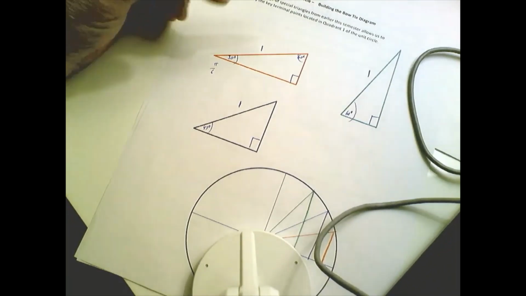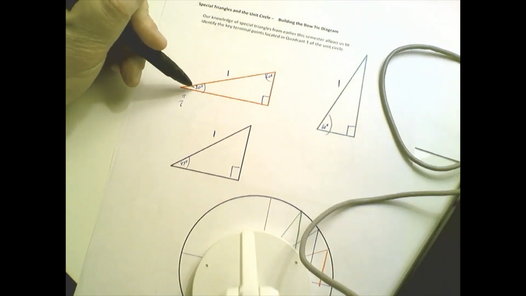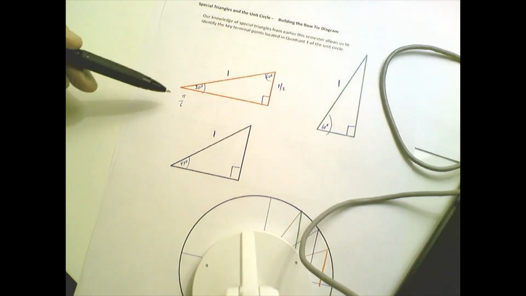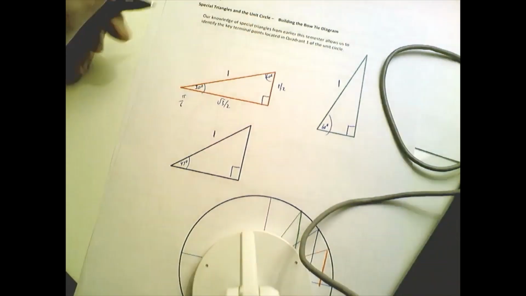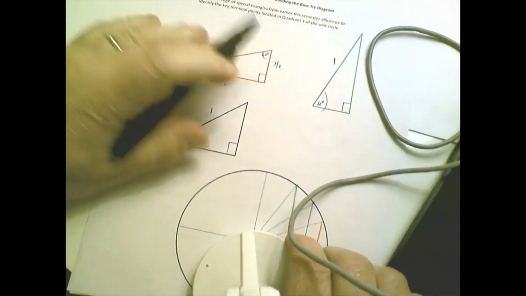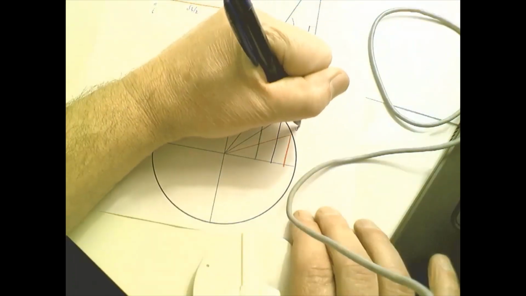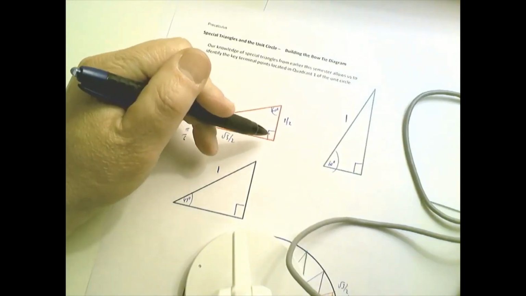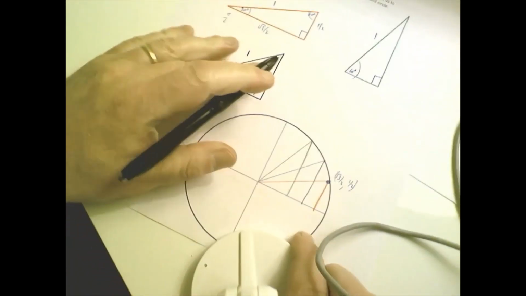And if we remember our relationships, we should know the following. In a 30, 60, 90 triangle, the side opposite the 30 degrees is half the hypotenuse. This is 1/2. And the side opposite the 60? You take the short side, multiply by the square root of 3. This length is the square root of 3 over 2, which would tell us if this is 0, 0, we go over the square root of 3 over 2, and we go up 1/2. Over the square root of 3 over 2, up 1/2. And that tells us exactly what this red terminal point must be.